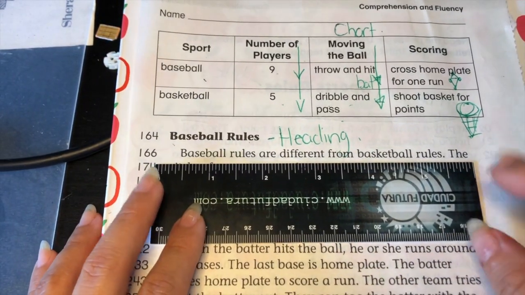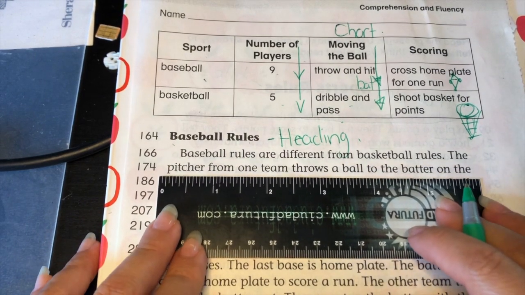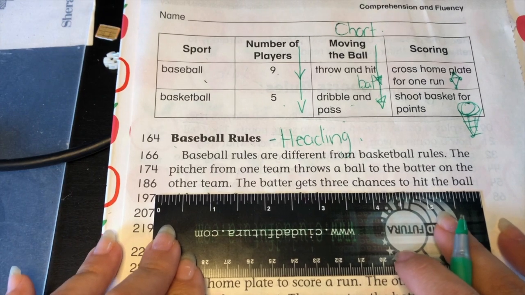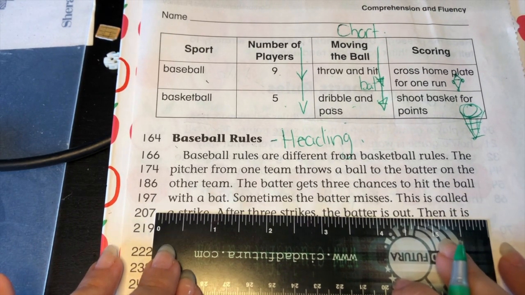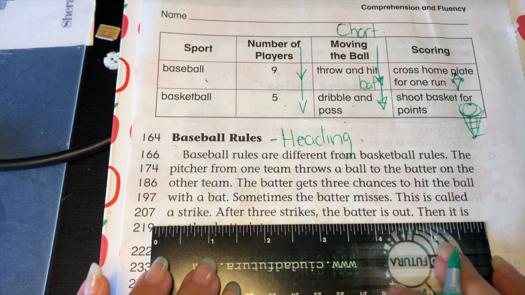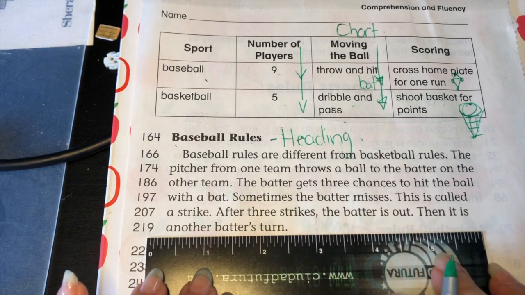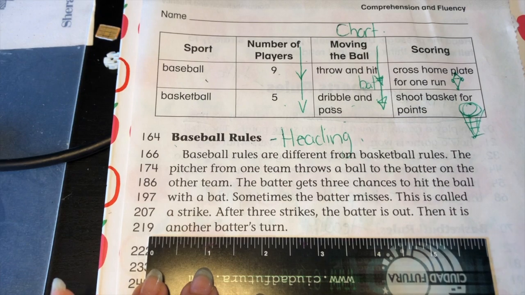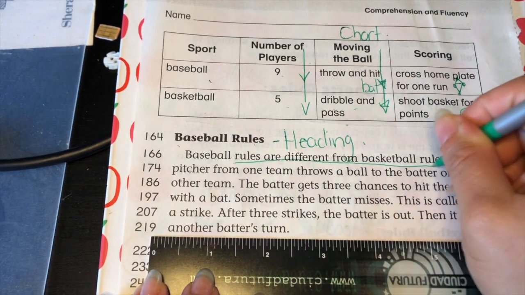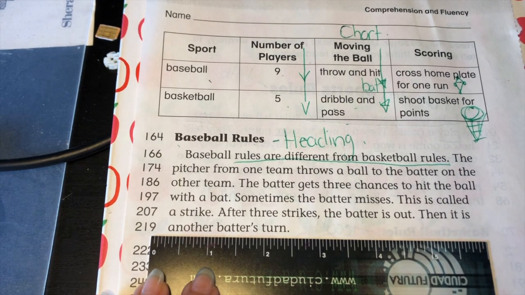Baseball rules are different from basketball rules. The pitcher from one team throws a ball to the batter on the other team. The batter gets 3 chances to hit the ball with a bat. Sometimes the batter misses. This is called the strike. After 3 strikes, the batter is out. Then it is another batter's turn. So now they're telling us that the rules are different between basketball and baseball.